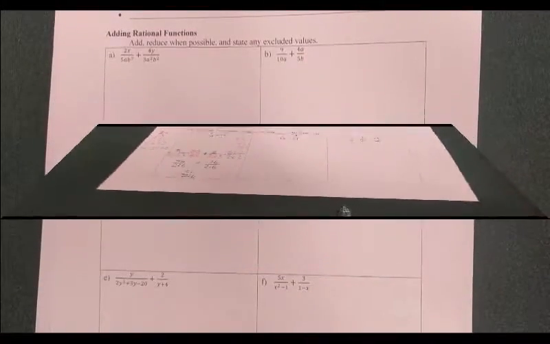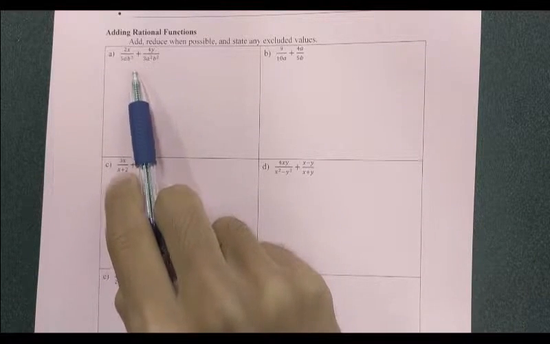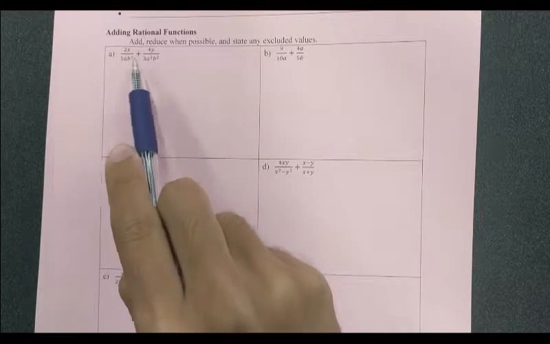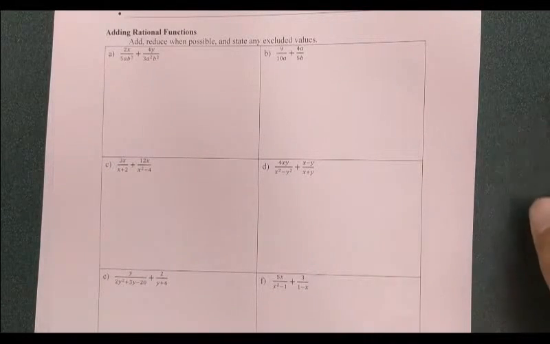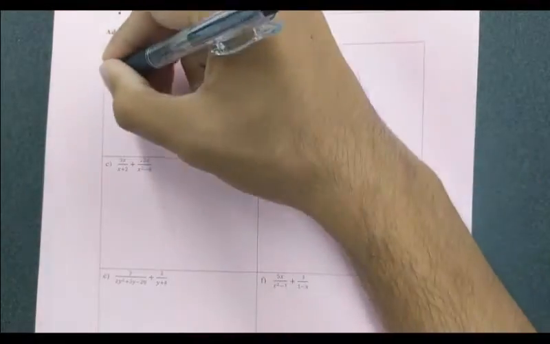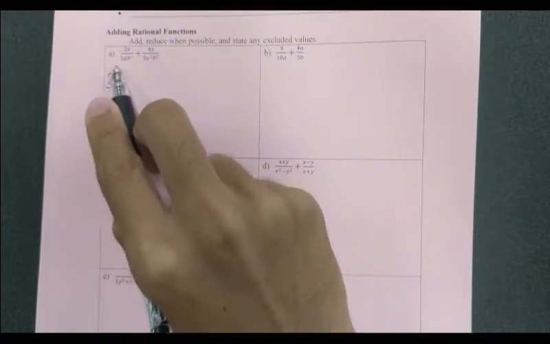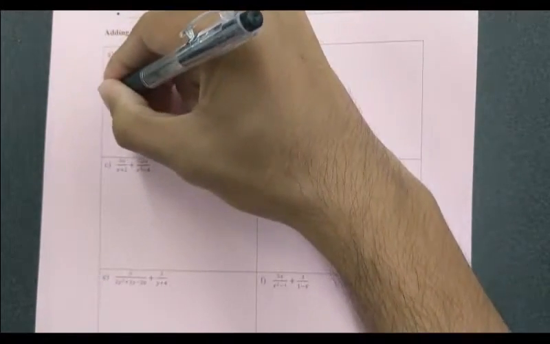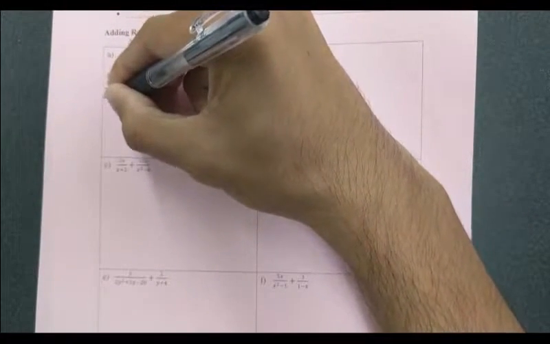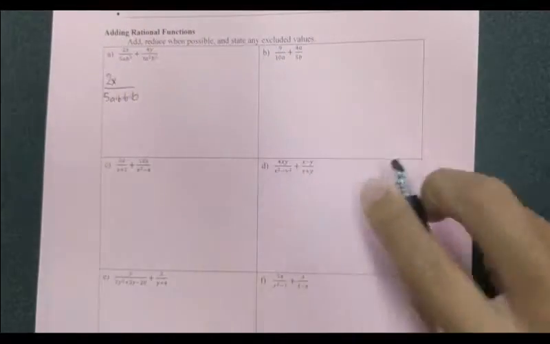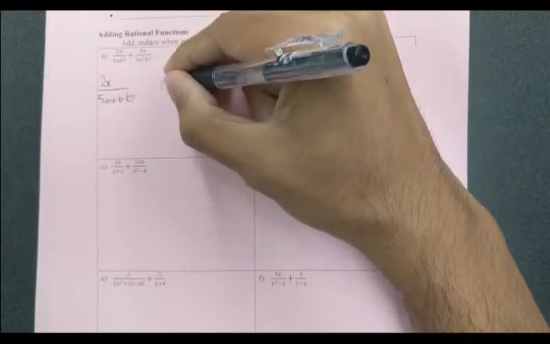rational numbers. So I'm going to apply the same principle as adding and subtracting rational numbers to adding and subtracting rational functions. Okay, so I see that these two rational functions I'm trying to add do not have the same denominator. Okay, so this first time I'll write it out. As you get more practice, this probably won't be necessary. Okay, so the numerator is 2x, that's simple. Denominator is 5ab to the third power. And I know that b to the third power really means b times b times b.